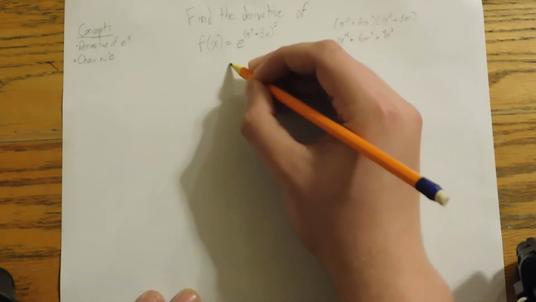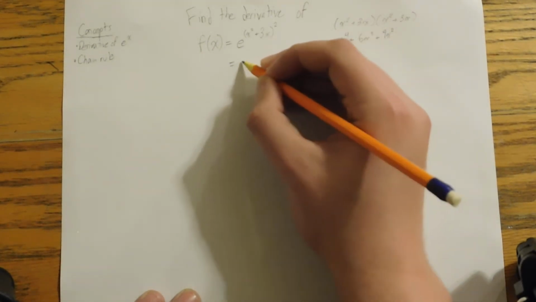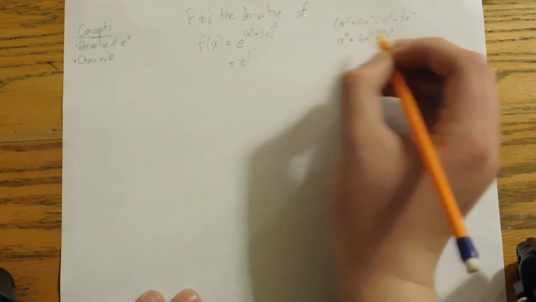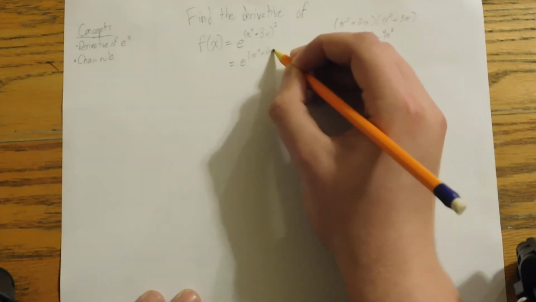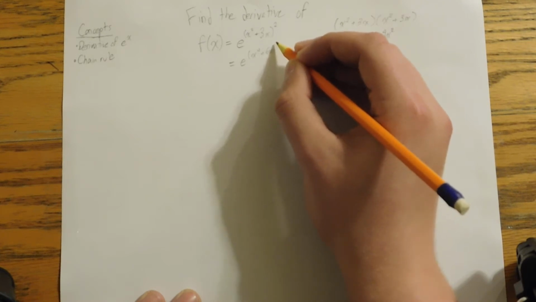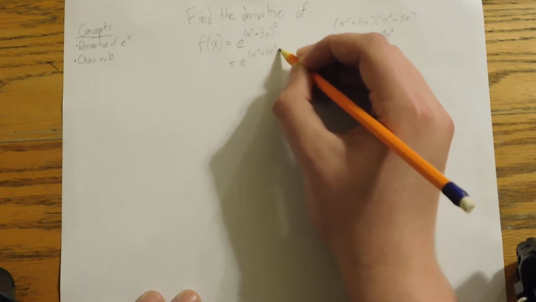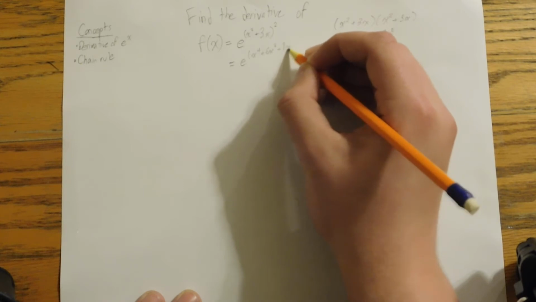So now we rewrite the equation as f of x equals e to the power of x to the fourth plus 6x cubed plus 9x squared.